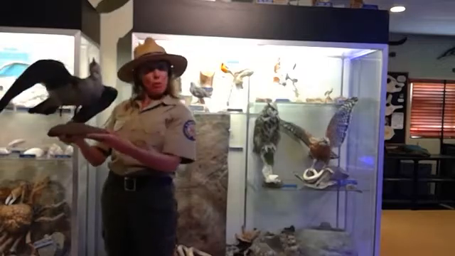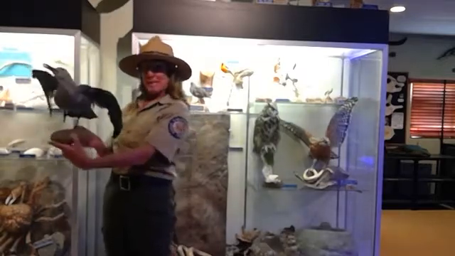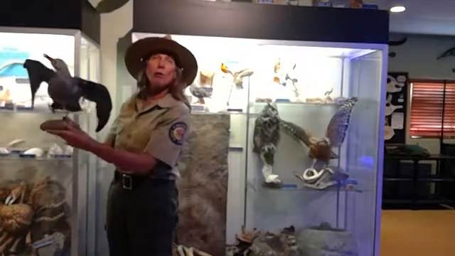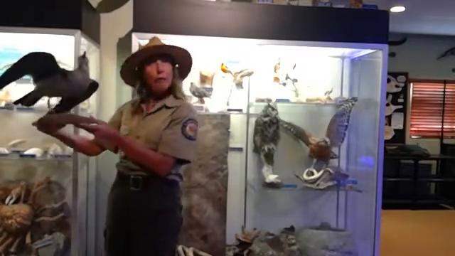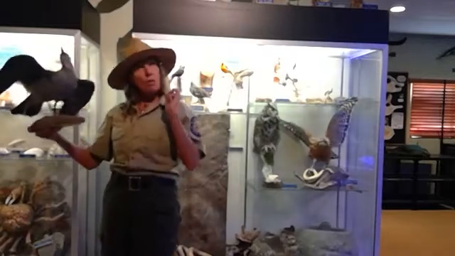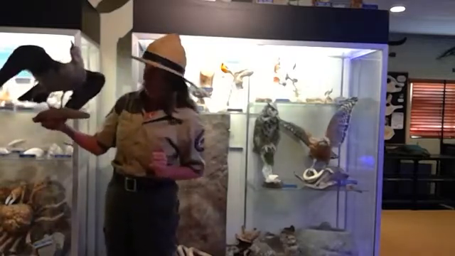Well, does anybody know who this is, by the way? This is a type of gull or seagull. He's called a Heermann's Gull, kind of a fun name. And they live along the beaches and in the ocean. Sometimes they go to the creek too.